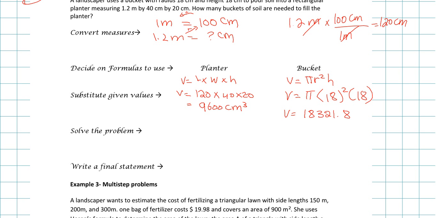There you go. That's better. So that was supposed to be 96,000. The second one is the height. The height is 18, and the radius is 18. That's what it says right here. It says the radius is 18, yeah, and the height is 18.